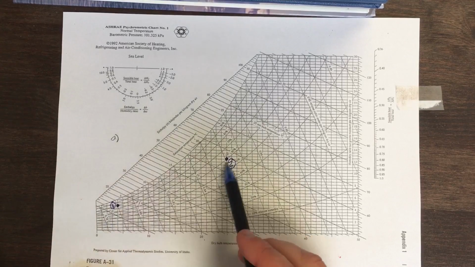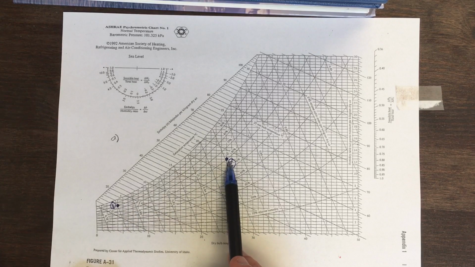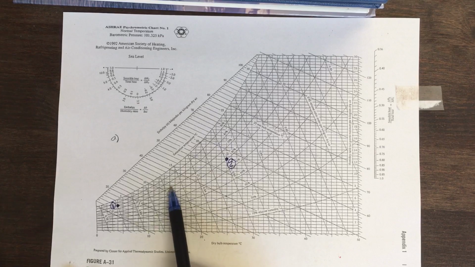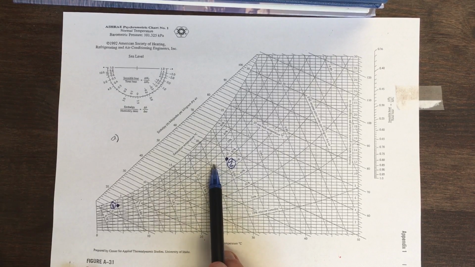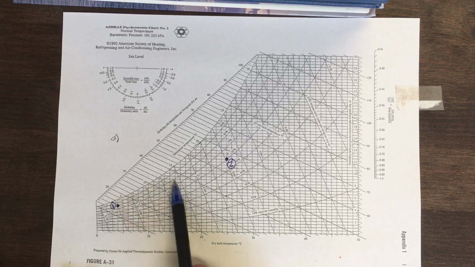Whenever you mix two airstreams, the mix point is going to fall on a line in between them. You probably remember the lever rule from materials. So if, say, 90% of the mass came from 2, point 3 would be over here. It'd be close to 2. Where if most of the mass came from 1, we'd be over here. If it was 50-50, it would be an equal distance.